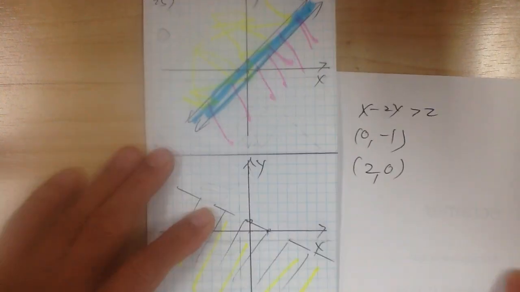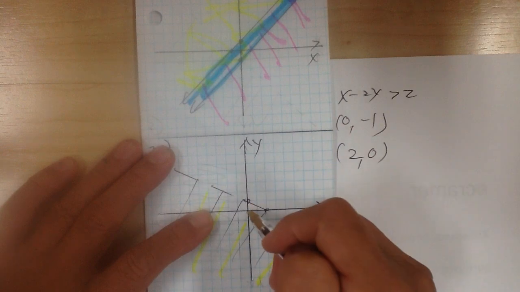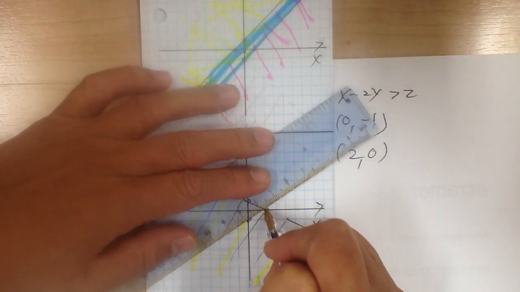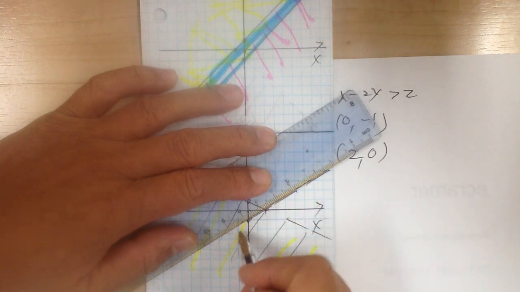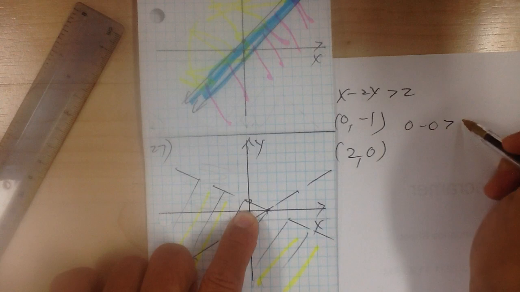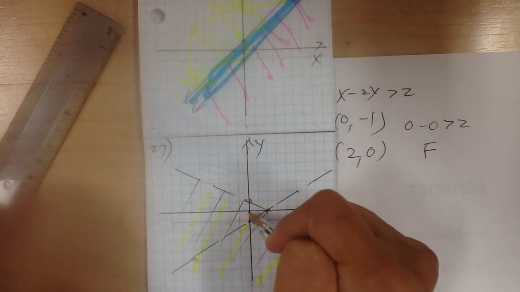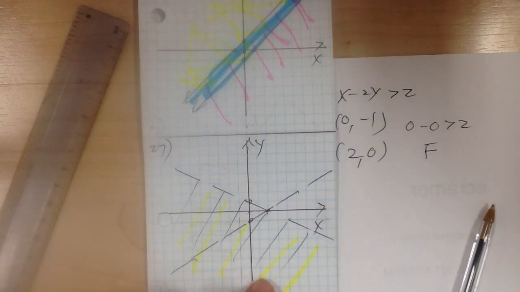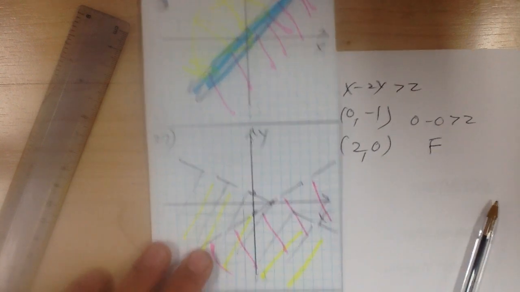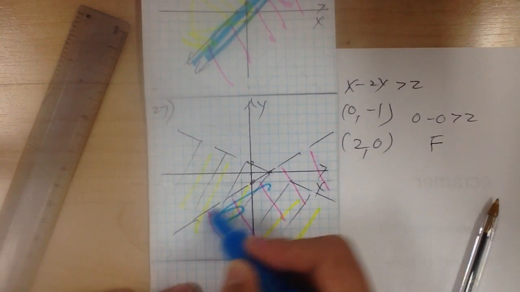Now for this one, the points would be 0, negative 1, and 2, 0, and this is going to be a dashed line. The testing point is 0, 0, so you get 0 minus 0 is greater than 2, that's false. So that means your shading would be this way. So your final answer would be this region right over here.